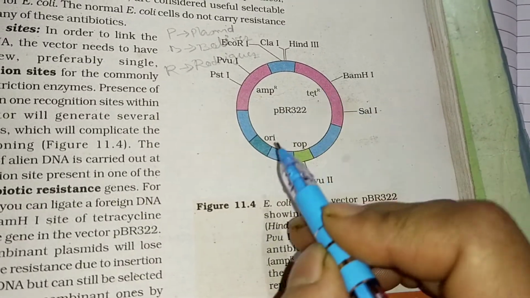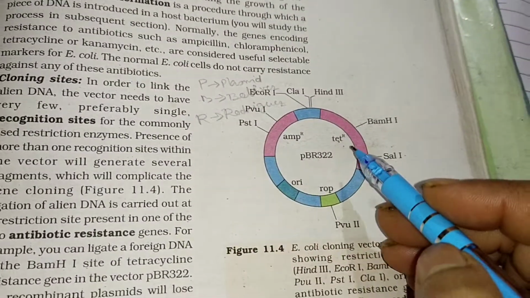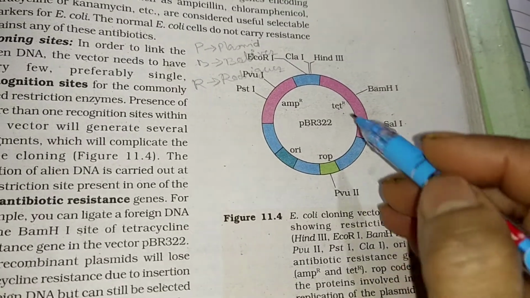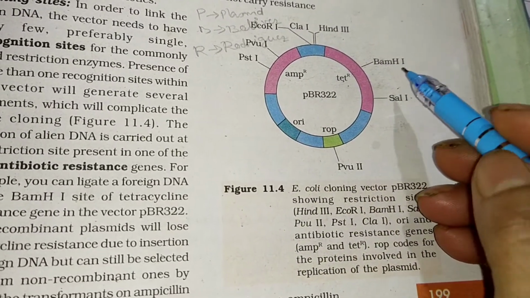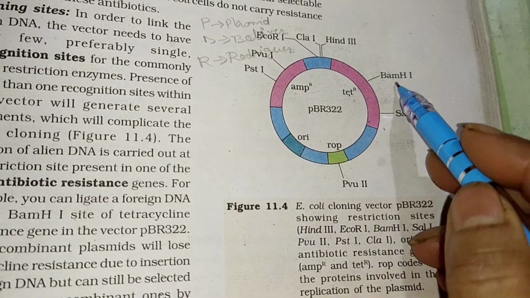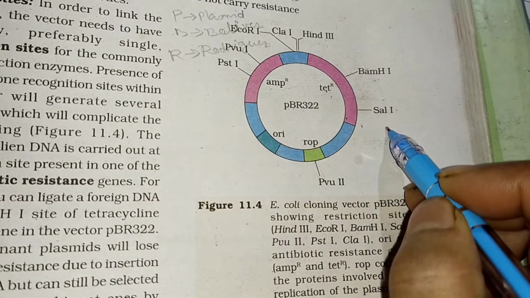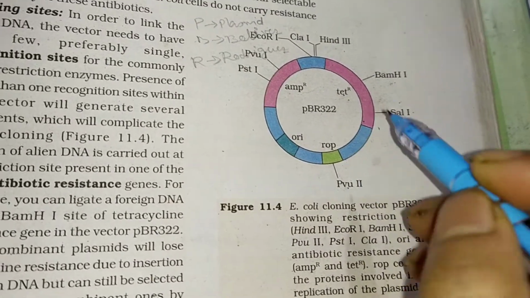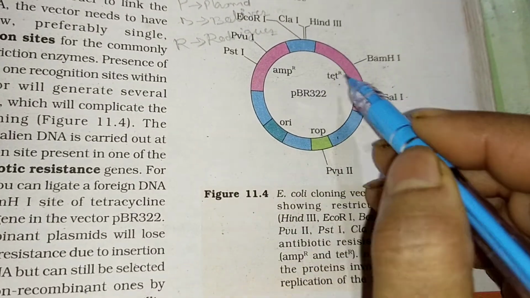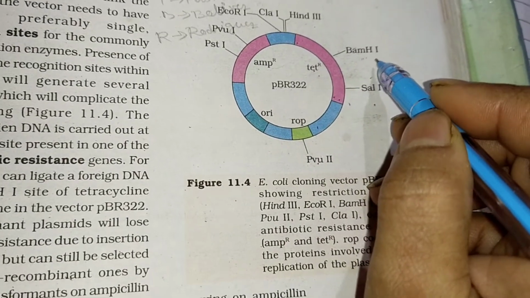It is showing the origin of replication, which we already told you about. And then they are showing some restriction sites, just like BamHI. BamHI's restriction site is this one. These are restriction endonucleases: EcoRI, HindIII, SalI, PvuII. So these are all restriction endonucleases, and their restriction sites are also shown here. They can cut this portion if you are using BamHI.